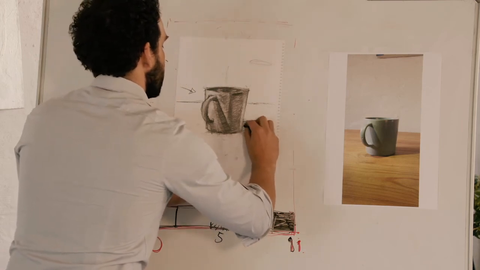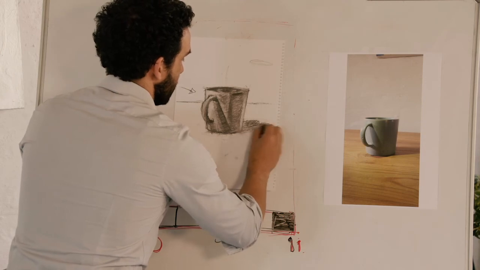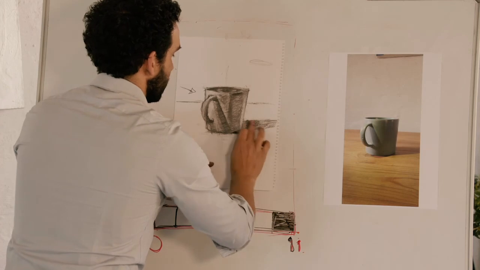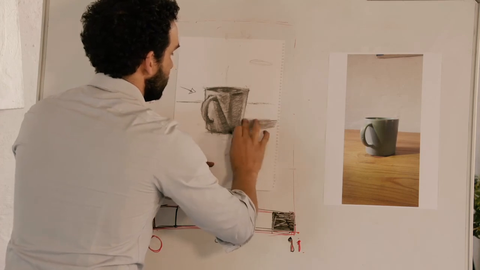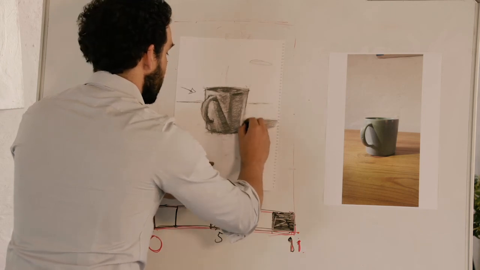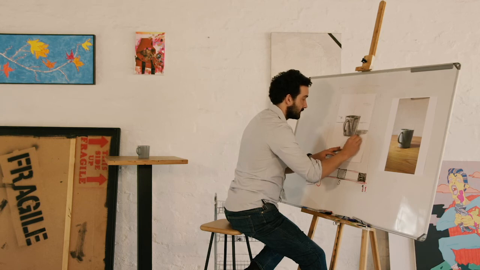Let's just get that going there. Charcoal's super temperamental as well, but don't be afraid to make a mess, really.